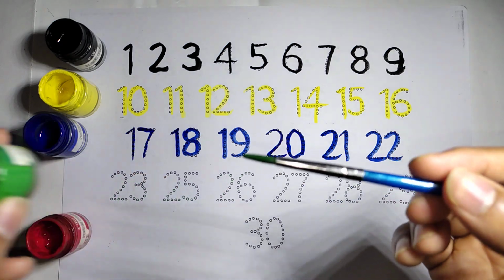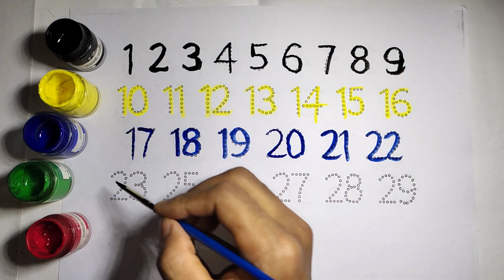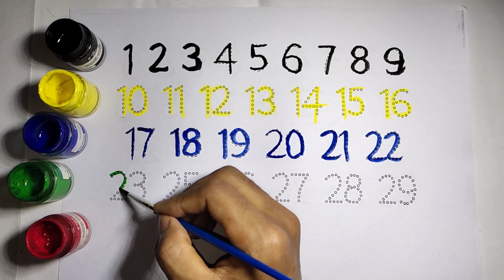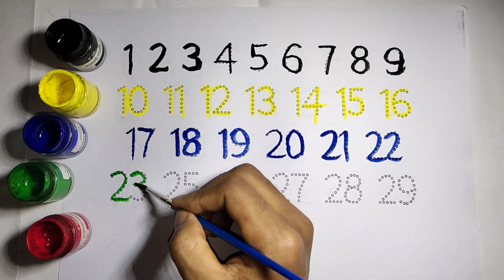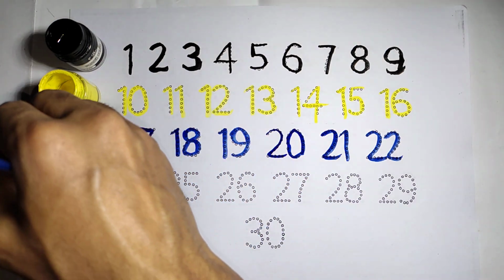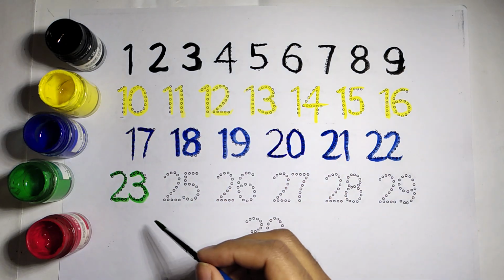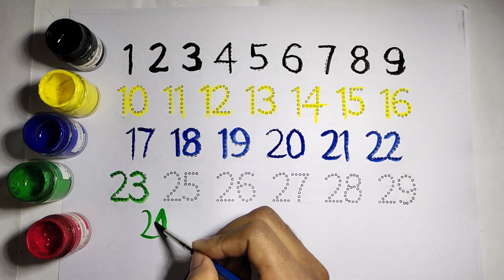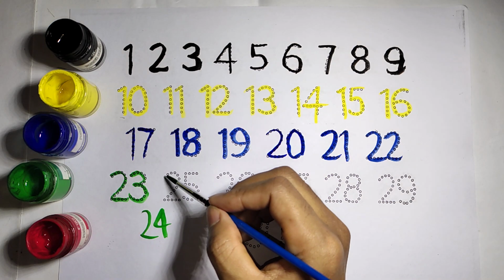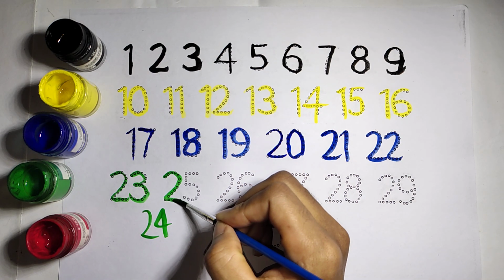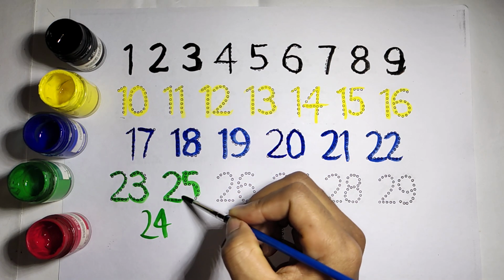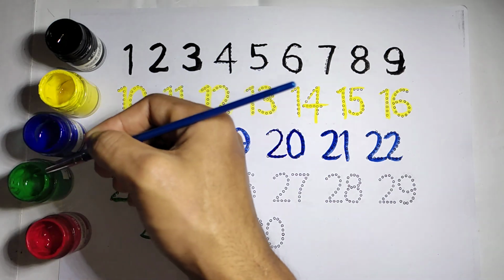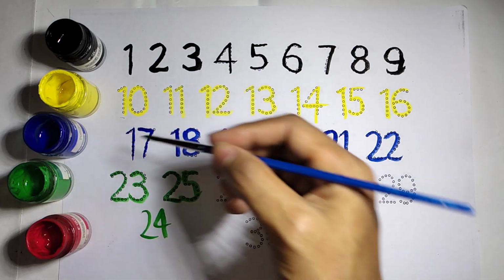Green color. And now we draw the number of 23. Kids, the next one is 24. We again use green color. The number of 24. The next one is 25. Now we draw the number of 26. Green color.